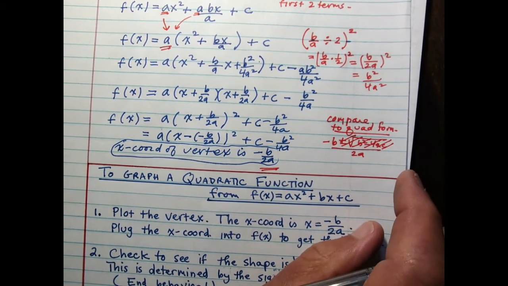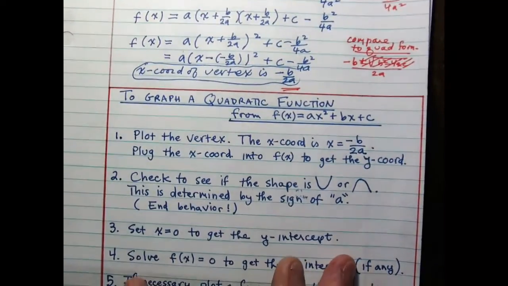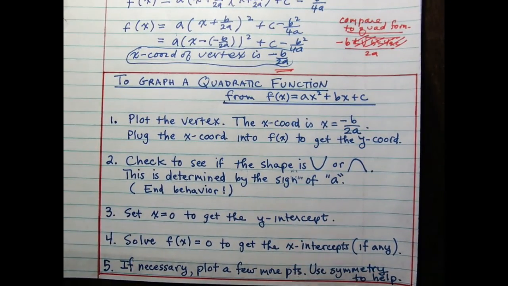Okay, so I'm going to stop here, and we're going to go over our summary of how to graph quadratics in the next video, and we'll do an example of exactly what I want you to know how to do.